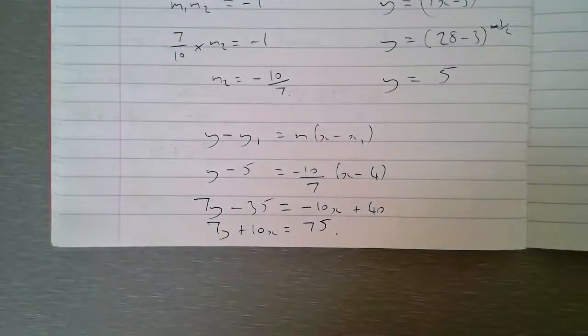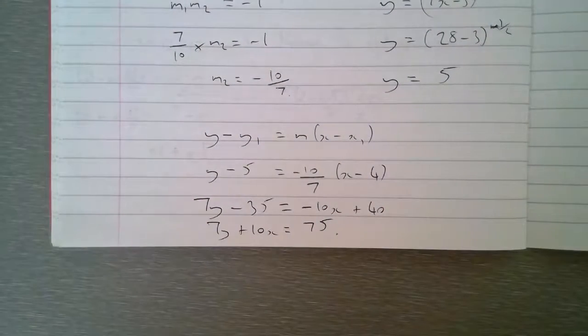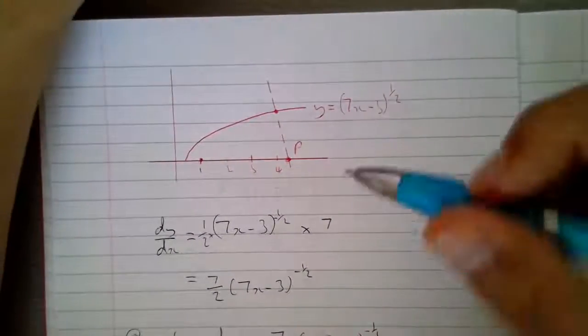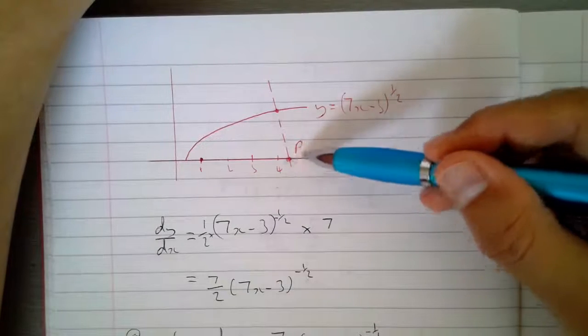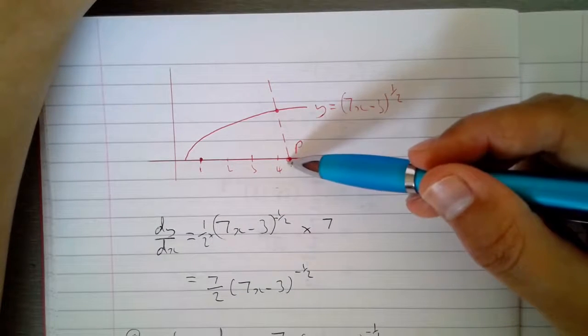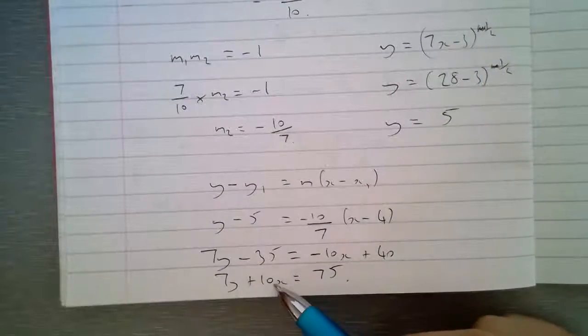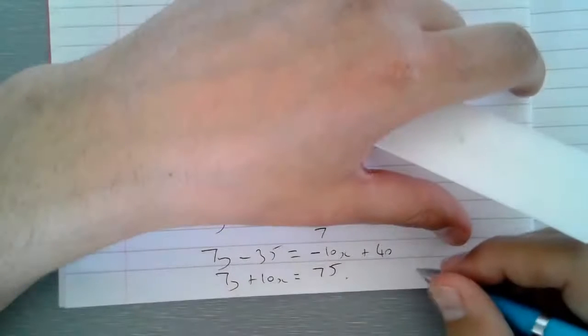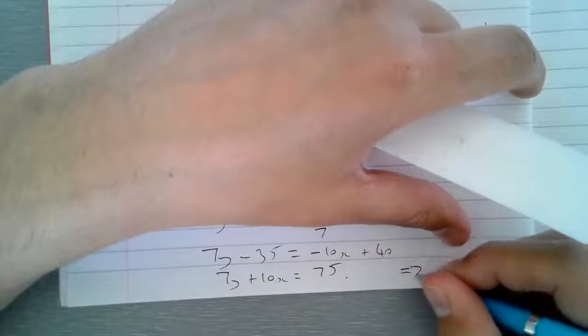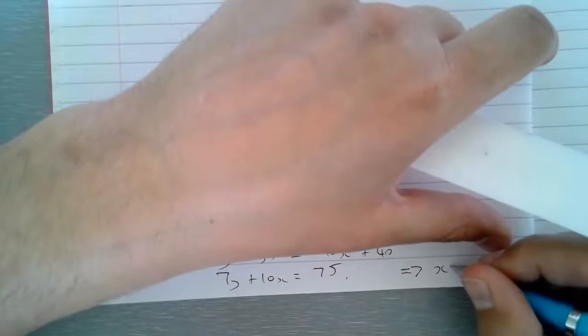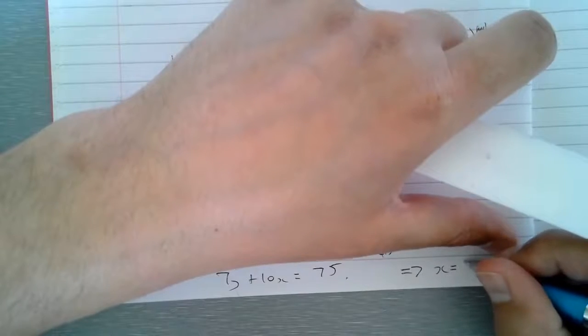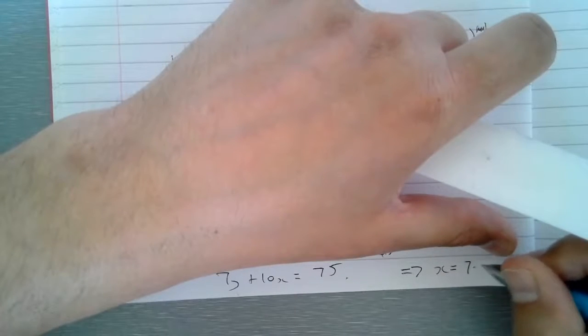Okay, so that's the equation of my normal, and I want to know what the x coordinate of P is. Well, the y coordinate of P is obviously y equals 0, and so if I stick y equals 0 in here, this is just going to become 10x equals 75, which implies that x is just 7.5.